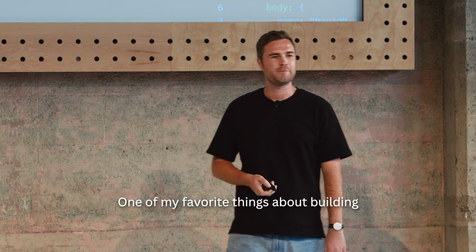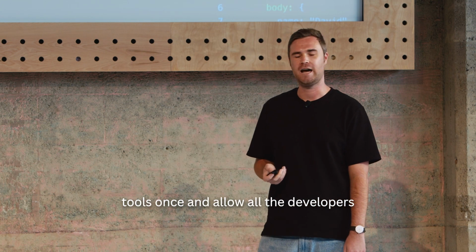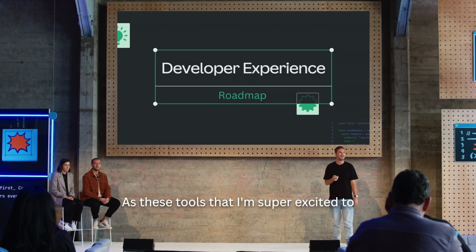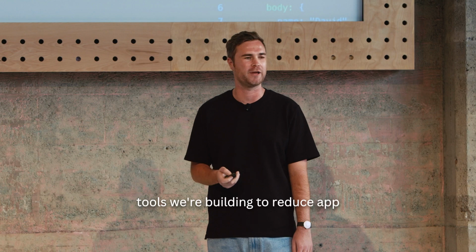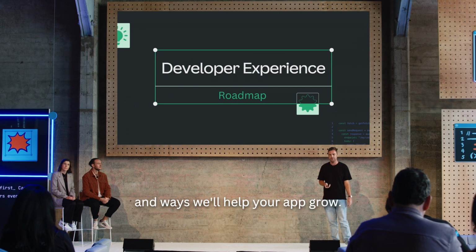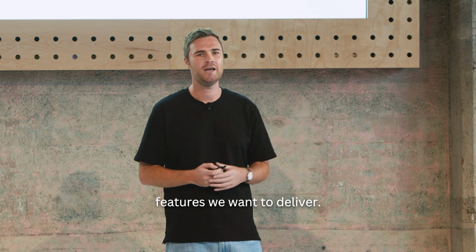One of my favorite things about building a software platform is that you can build tools once and allow all the developers in this room to leverage them. It's these tools that I'm super excited to be talking about today. In particular, I'll be touching on the tools we're building to reduce app development effort, enable collaboration, and ways we'll help your app grow.